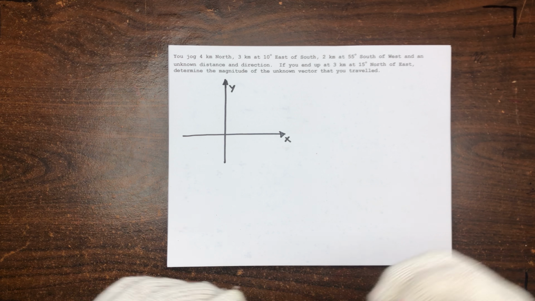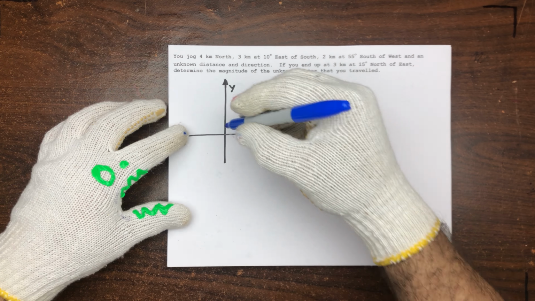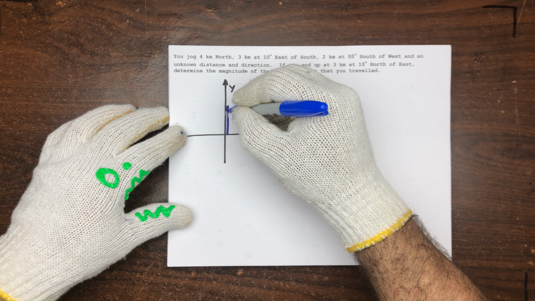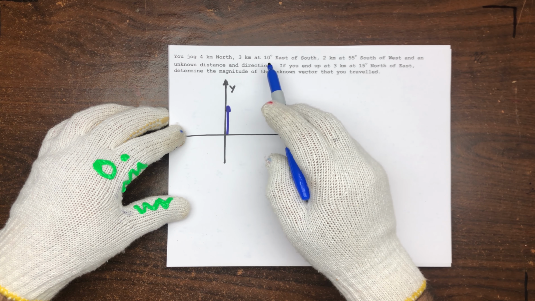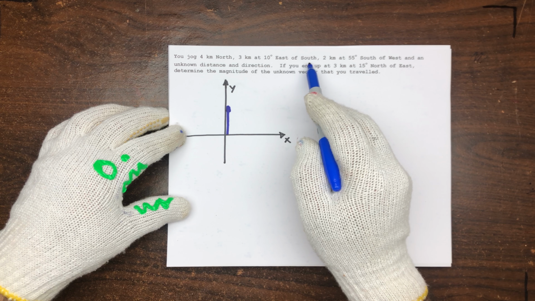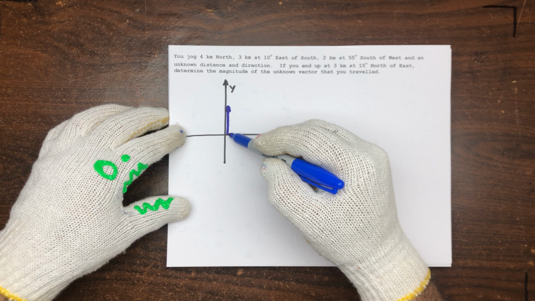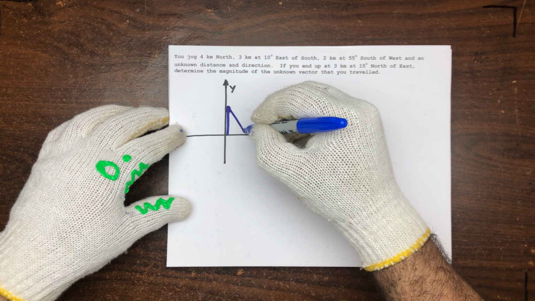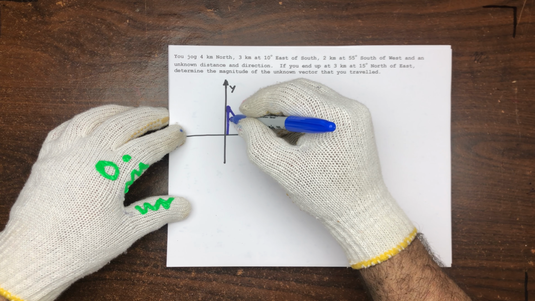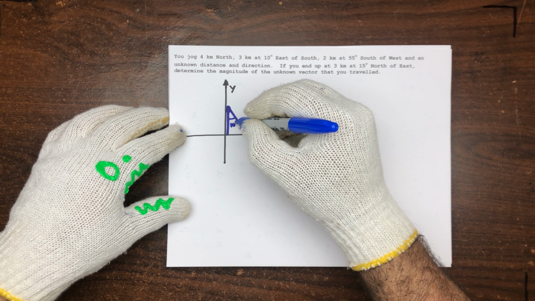Okay. So if you jog 4 kilometers north, so here's my 4 kilometers north, okay? And then 3 kilometers at 10 degrees east of south. Which way is south? South is this way. East of south is this way. So 3 kilometers, so like this. Okay? And this here is 10 degrees.